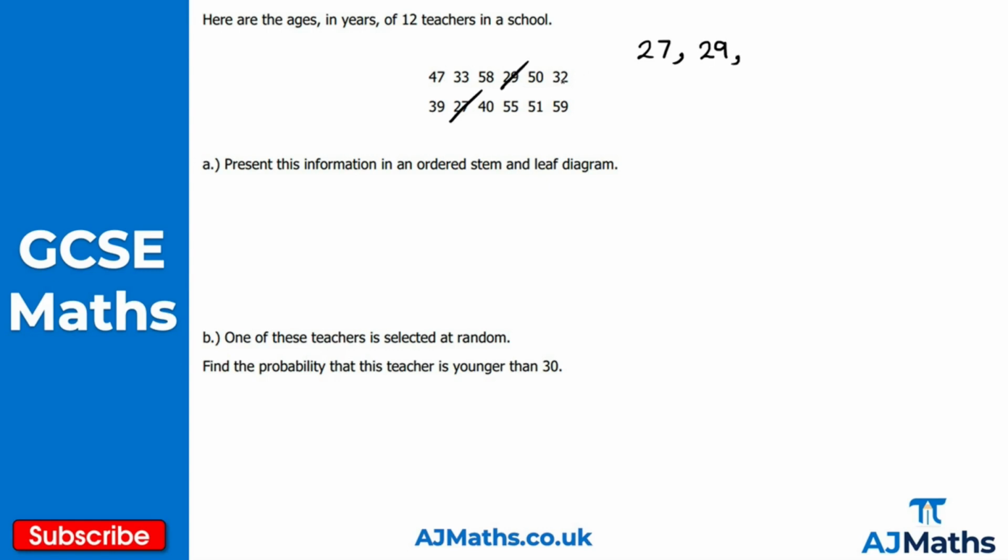So what comes after 29? We've got 32 here. Yeah, 32 is next, then 33. Take that off as well. 39 next. Take 39 off. We've got 40 here. That's 40. Take that off there. And we've got 47. Do that underneath. 47. Then we've got 50.